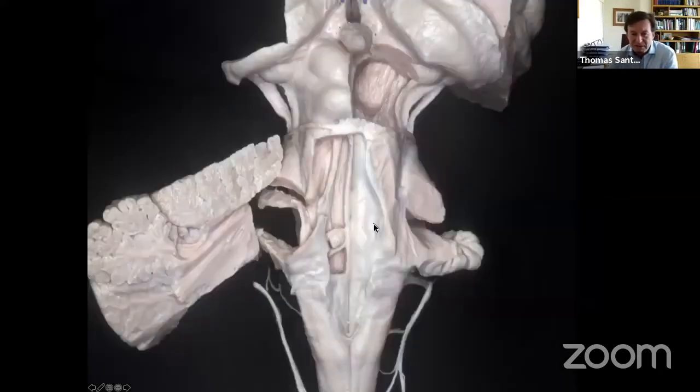So let's have a look at some dissections now that we know how it works. So that's your abducens nucleus, and that's your proximal and distal loop of the facial nerve.